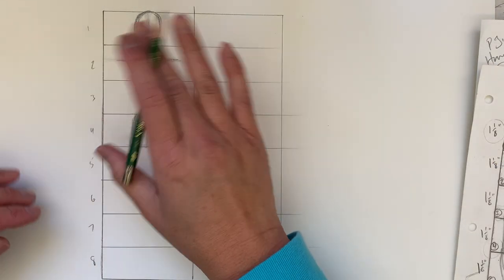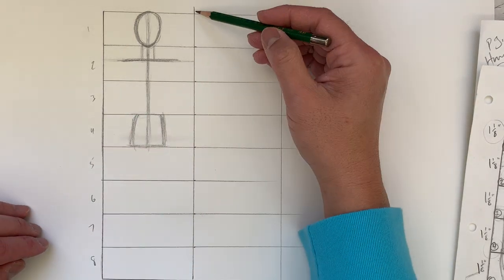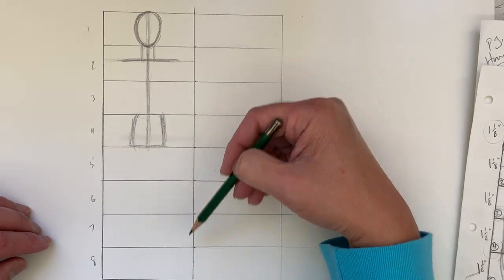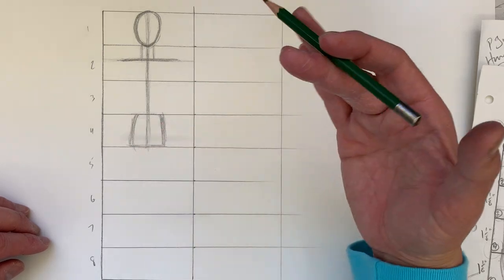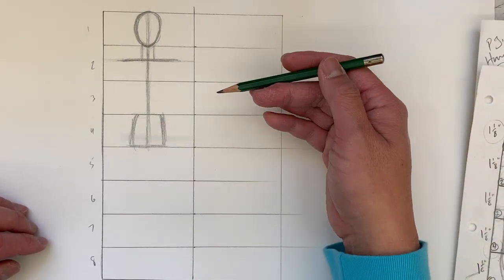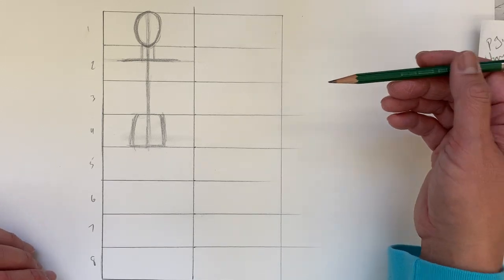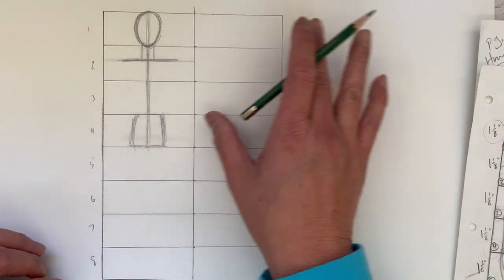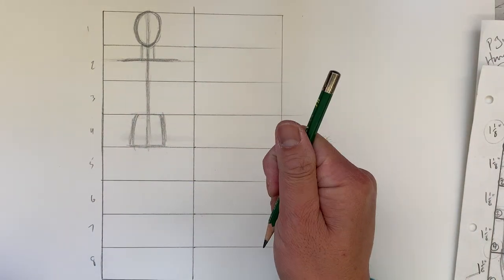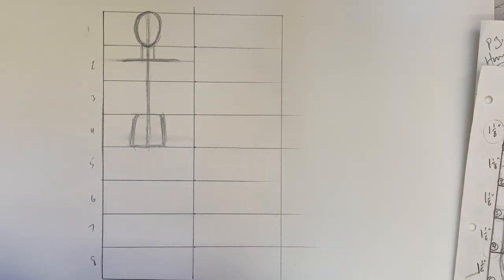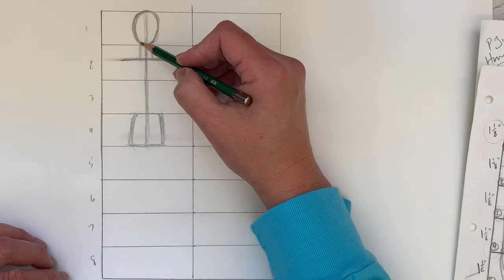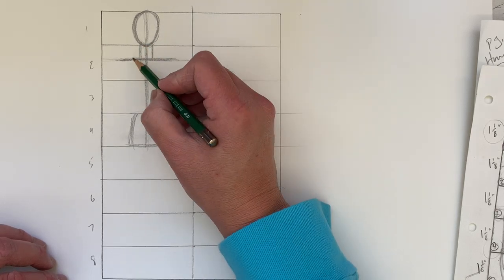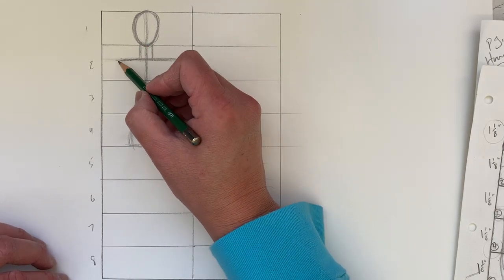And again, I only use the ruler to create these equal spaces here, but the human body varies in proportion from person to person. This is just a generic human body that we can use as a stepping stone for drawing humans, drawing people in space. So again, this is the shoulder line.